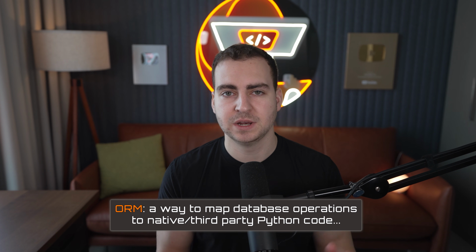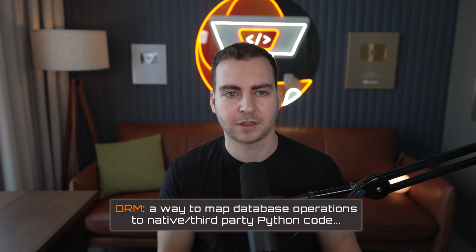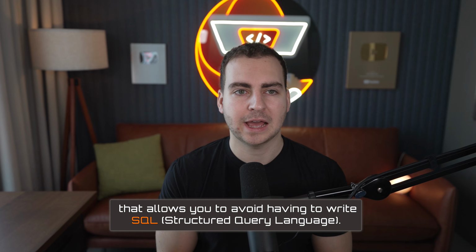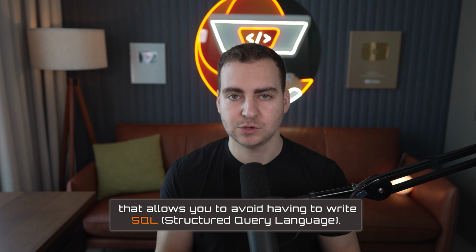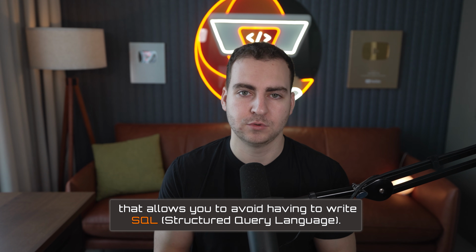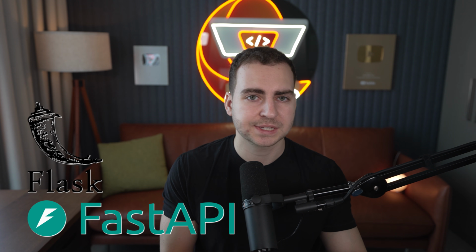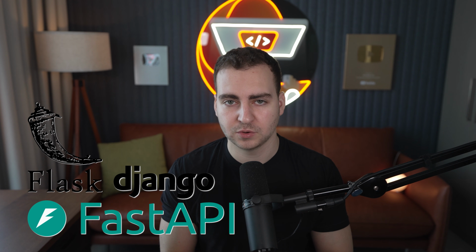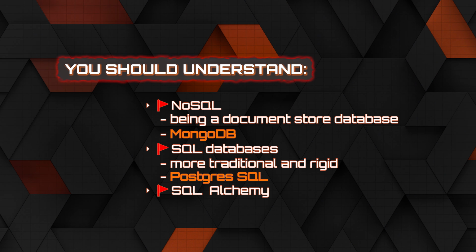This is essentially a way to map database operations to native Python code, or I guess not native, but third-party Python code that allows you to avoid having to write SQL, which is structured query language, which is kind of like another programming language that you don't actually really need to learn if you want to be a Python web developer. So learn about things called ORMs, right? Object Relational Mapping. They exist inside of FastAPI, they exist inside of Flask, they exist inside of Django, which we'll talk about later. The most popular one to look at is called SQLAlchemy.